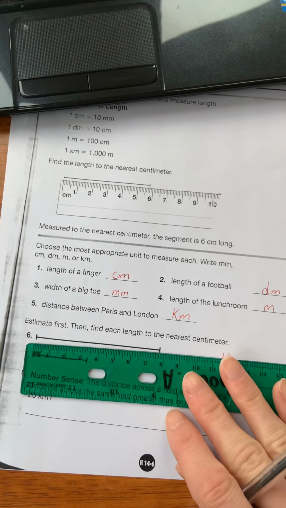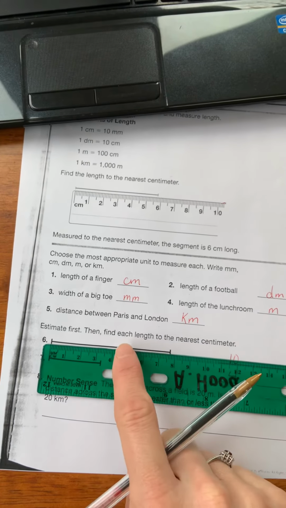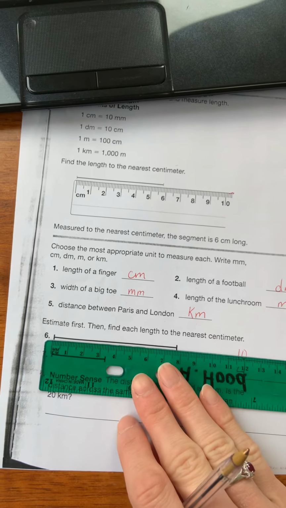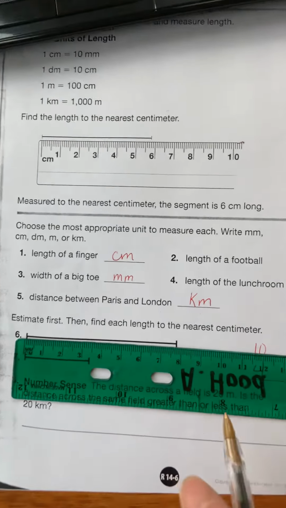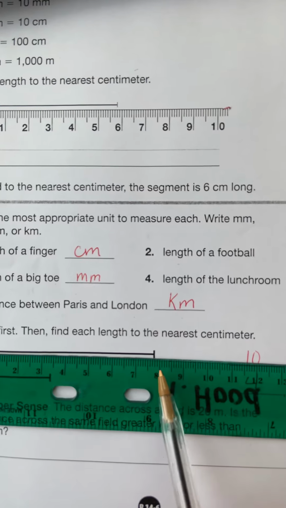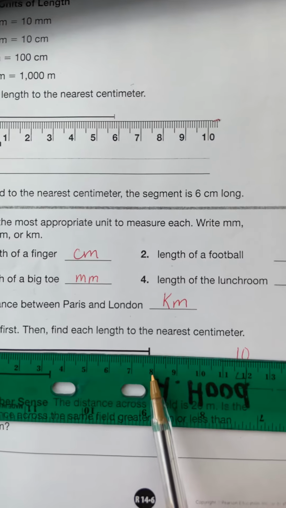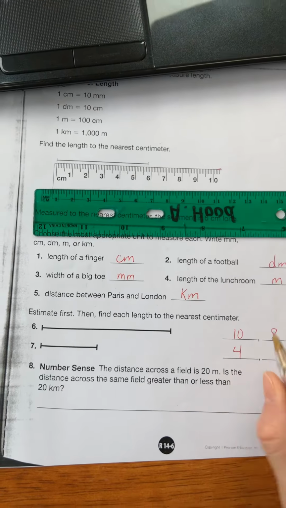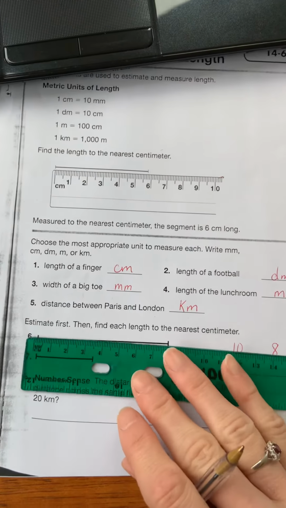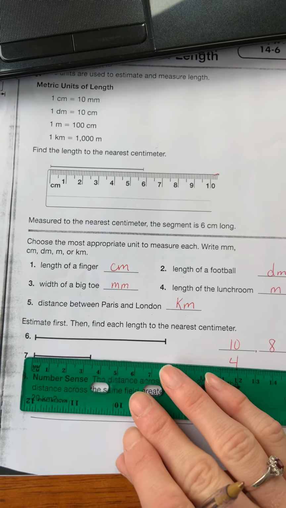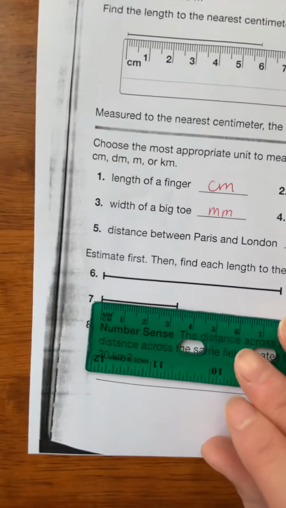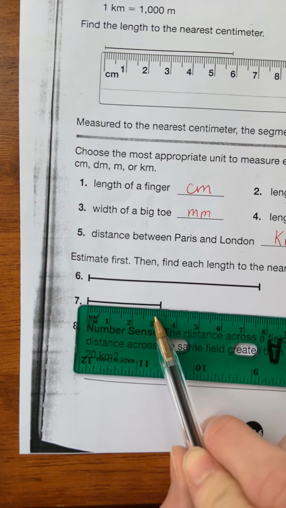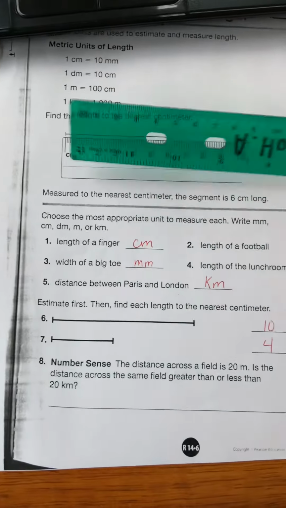Now it says find each length to the nearest centimeter. So it's not going to be exact. So if I line up my ruler here, you can see the closest one it comes to is 8. So I'm going to write 8 here. So I was close. And my bottom one, I am closest to 3 for my bottom shape.